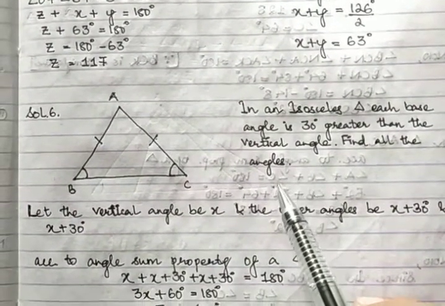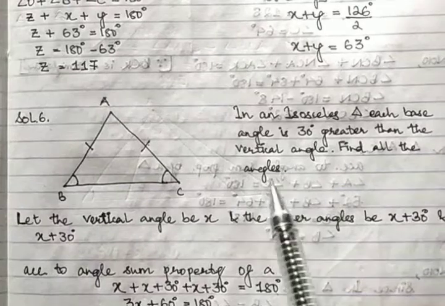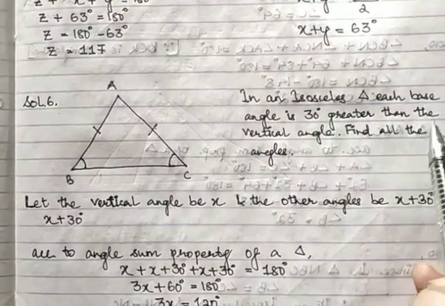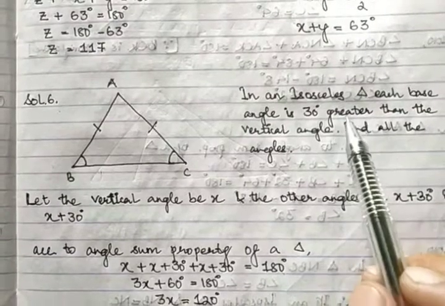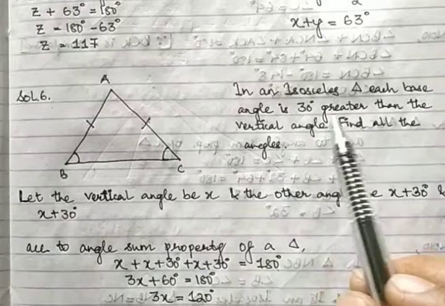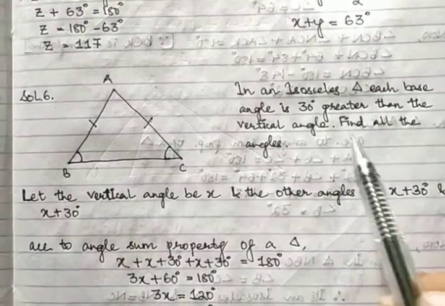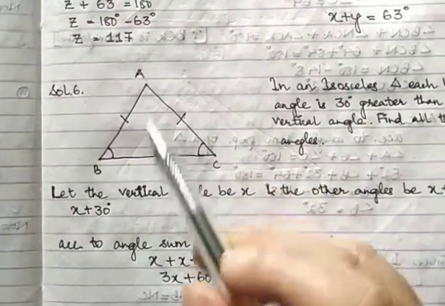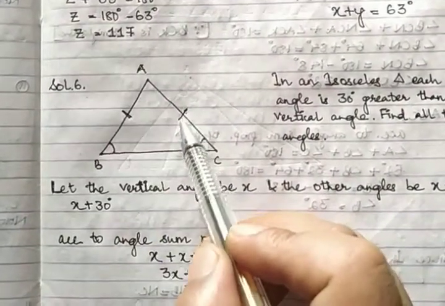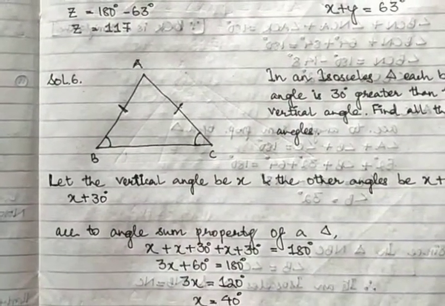Two sides of the triangle, two angles, and I have already taught you which angles will also be equal, isn't it? So, in an isosceles triangle, each base angle is 30 degrees greater than the vertical angle. Find all the angles. So I have simply drawn a triangle to show you. Okay, and I have simply given you the symbol for two equal sides as well.